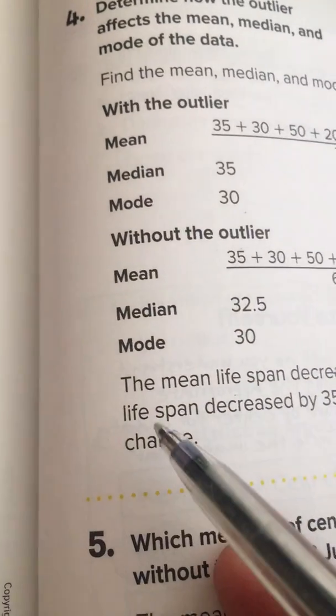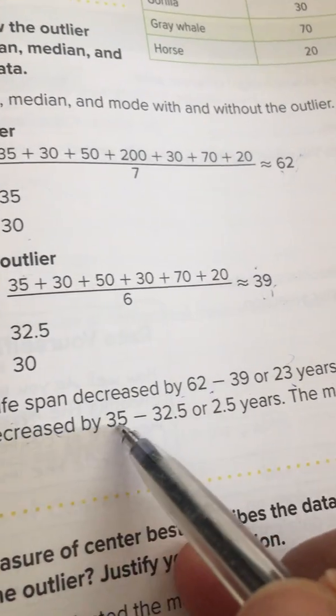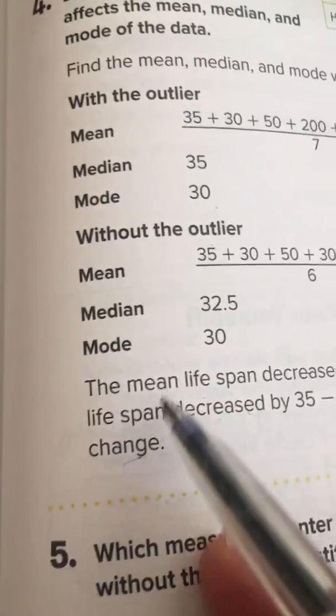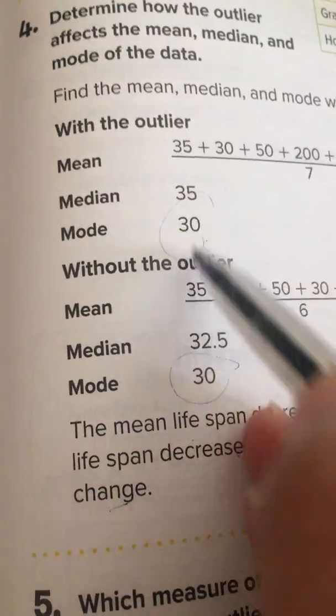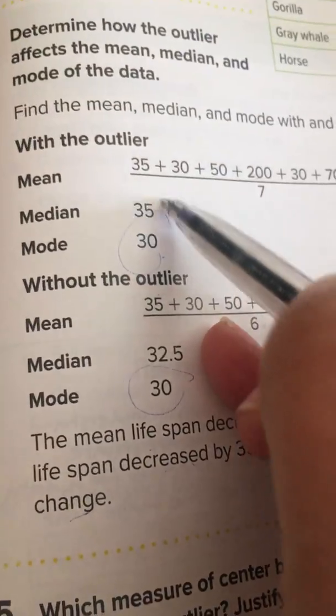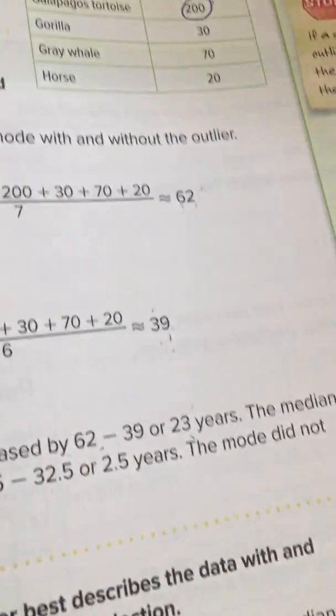The median lifespan decreased by 35. The mode didn't change. So the mode is the best, because 30, the mode is the best. But the median here also changed, and for the mean there is a big difference between them.